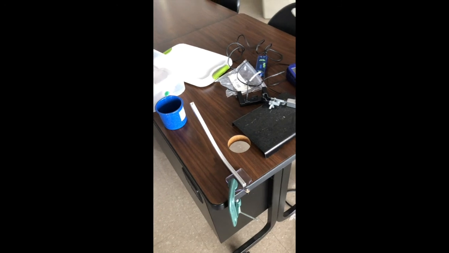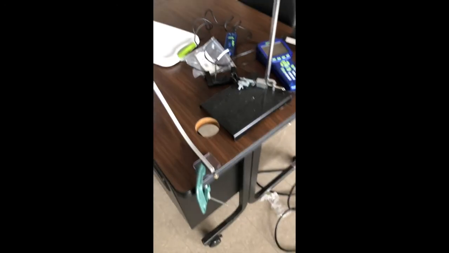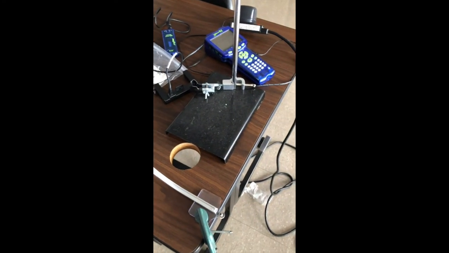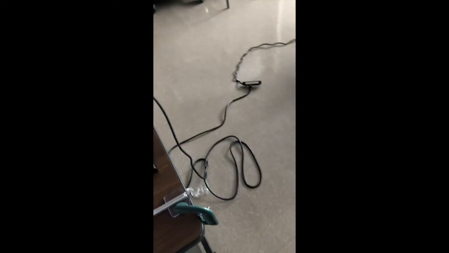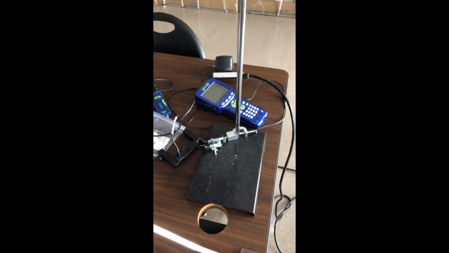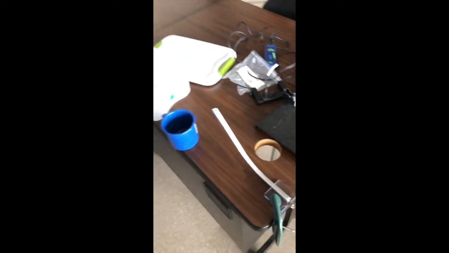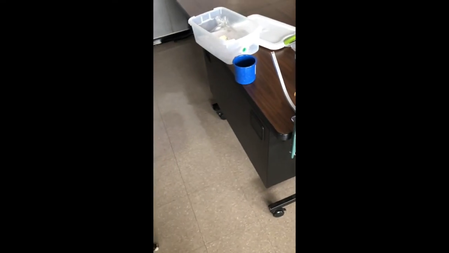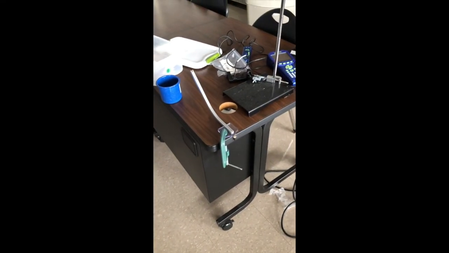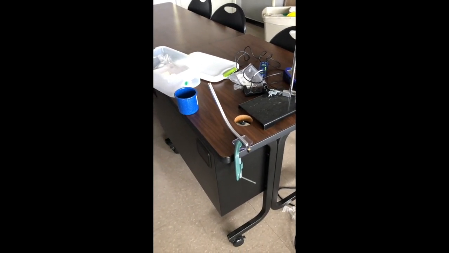Now, part of what's difficult about measuring the time here, as you just saw, is that the time it takes this thing to hit the ground is really small. And so measuring that with a stopwatch is going to be really difficult. And so what we're going to do, because we know equations for horizontal projectile motion, is we're going to measure the height of the ramp and then use the height to determine the time.